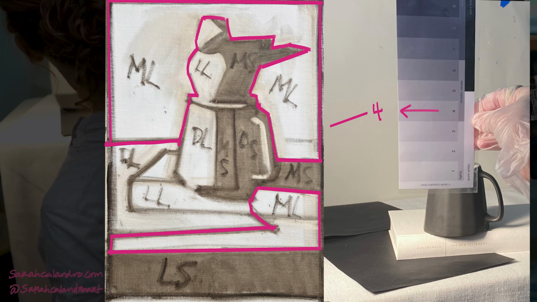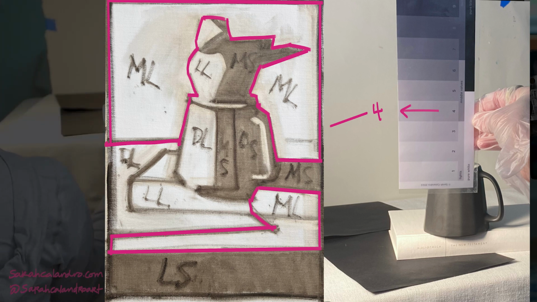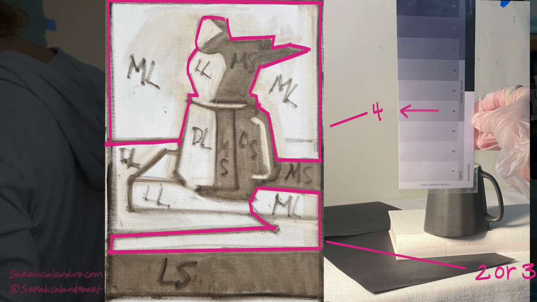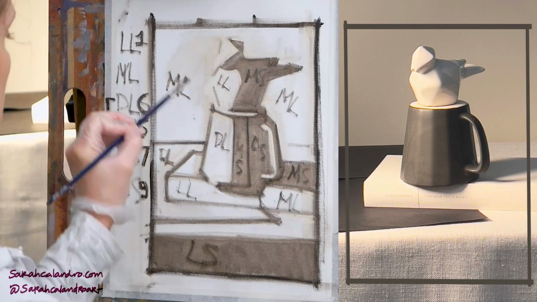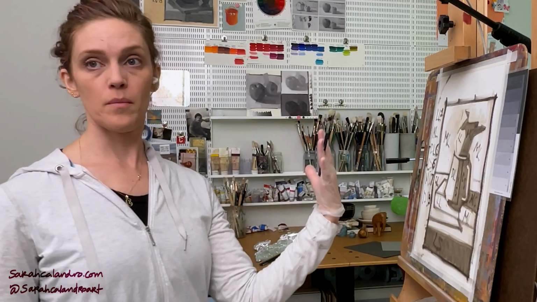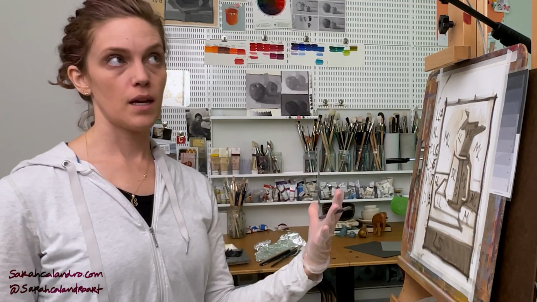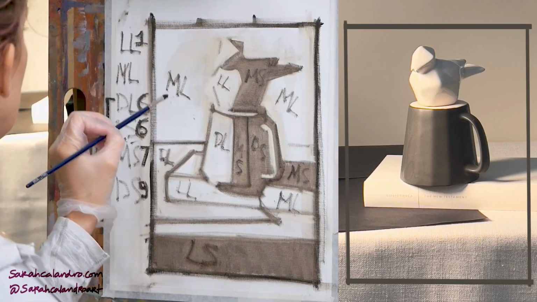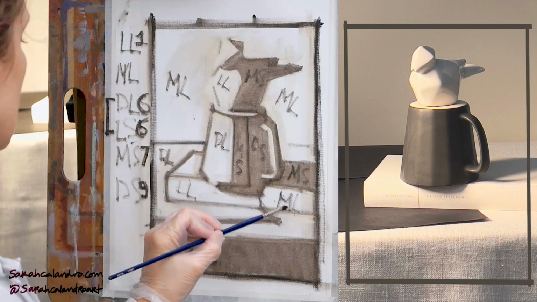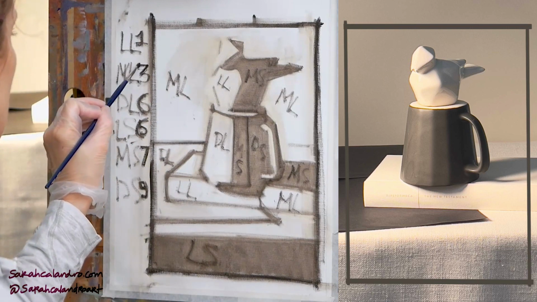It's not, though, the background is. And then the book part is closer to a value 2 or 3. So how about I give it a 3, just split the difference. So it'll be a 3 here and a 3 here. But then as I'm adjusting it beyond that, I can push this a little bit darker and this a little bit lighter as I need. But this will be what I average it to.